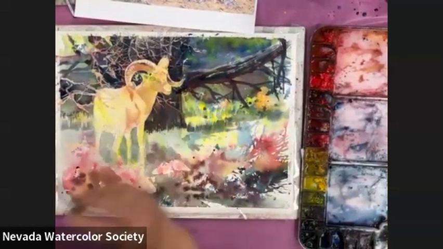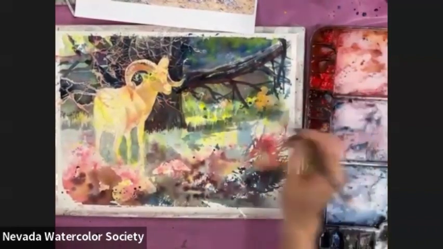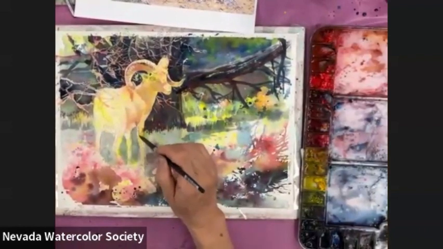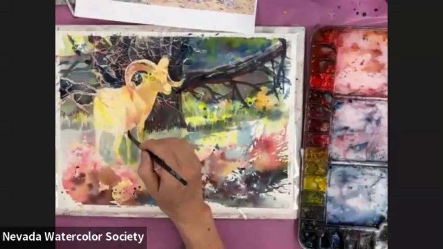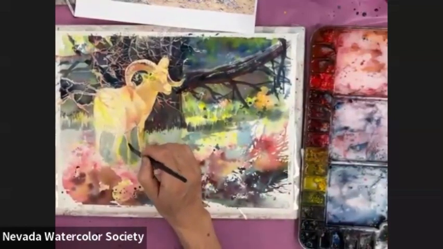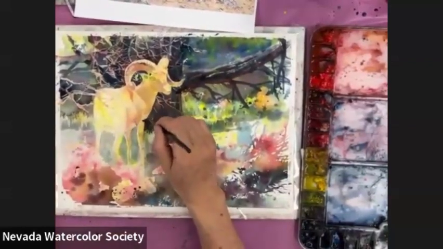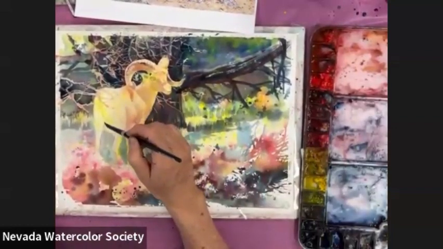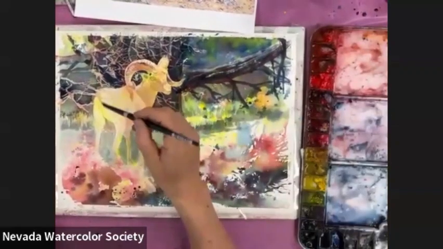And the stomach is darker here. In general, you are painting the bigger shading area first. So you put the whole thing first.